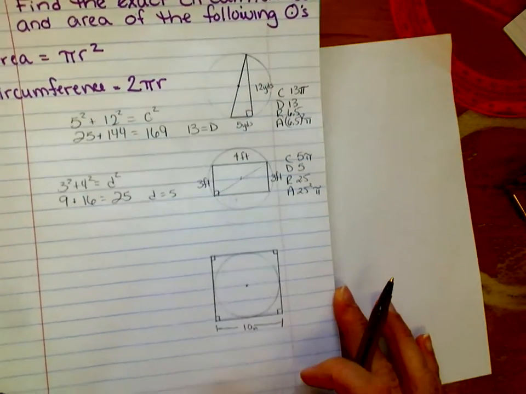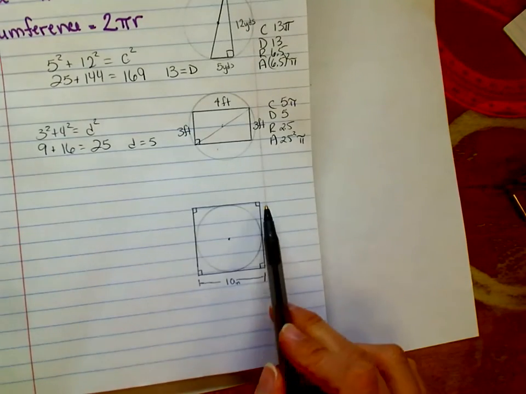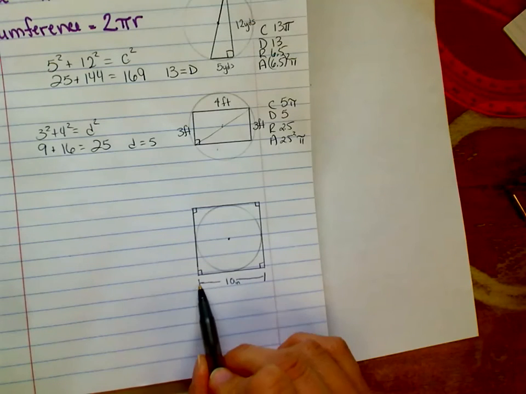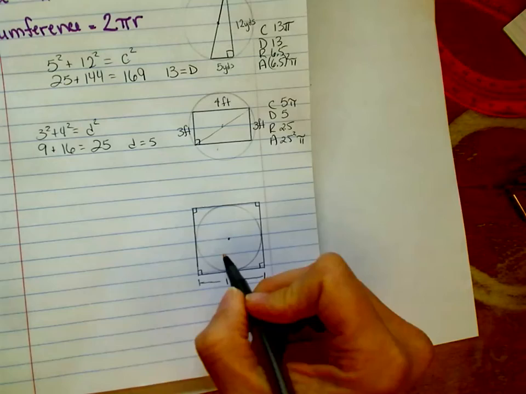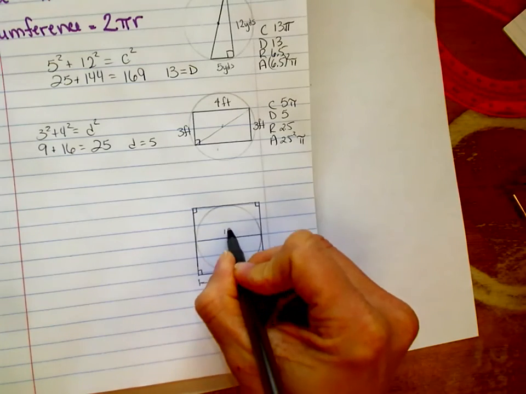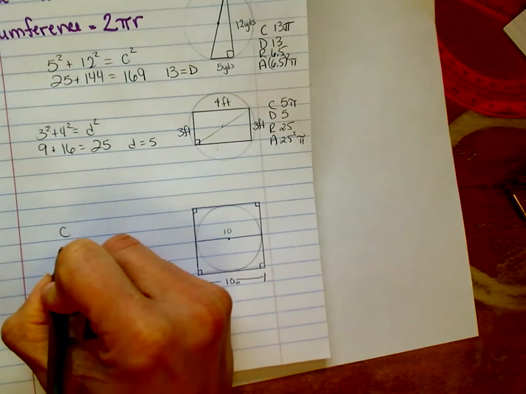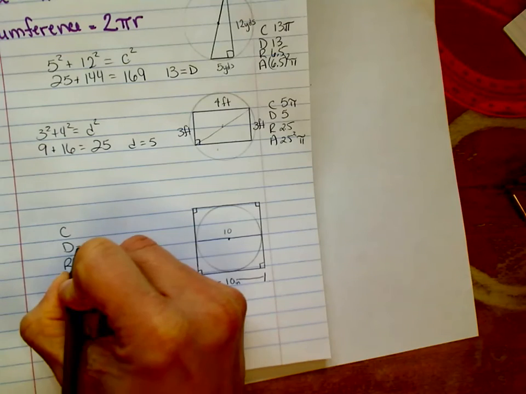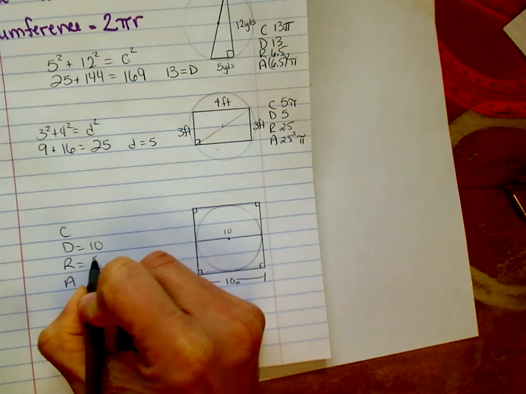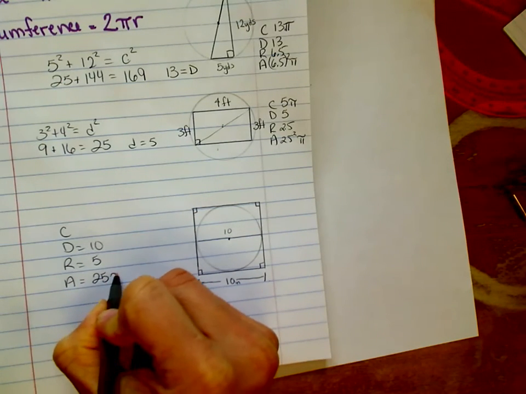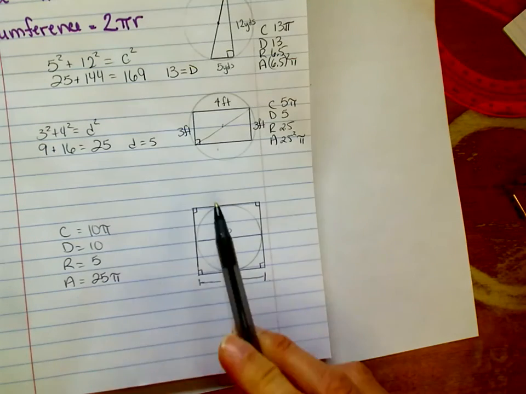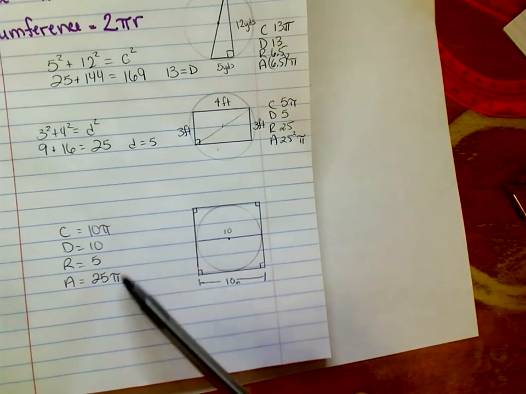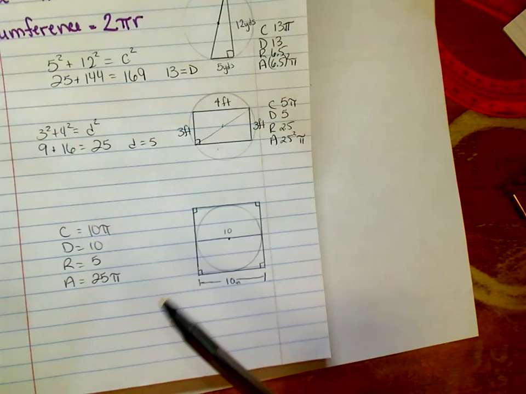The last one we see here is a square that has a circle on the inside, and it's telling us that this is 10. Well, if this is 10, then our diameter is 10. So we already know our diameter. So we're just going to say C, D, R, A. Our diameter is 10, which means our radius is 5, which means our area is 25 pi, and the circumference is 10 pi. So the CDRA is a way to find these out without actually using the formula, but absolutely use the formula if you prefer that method.